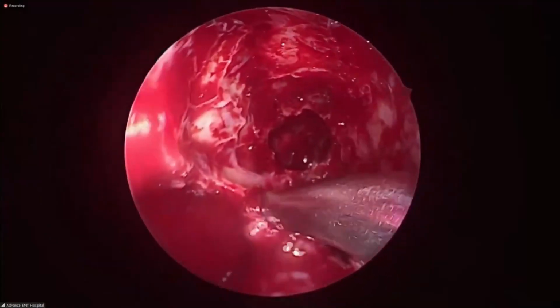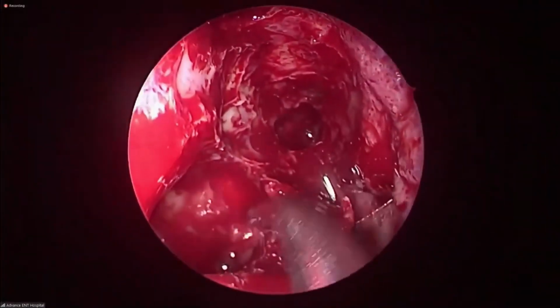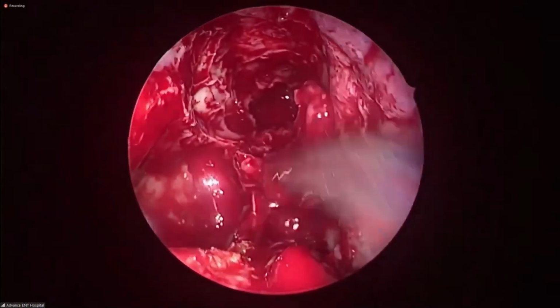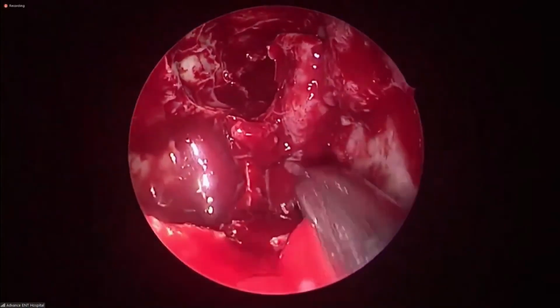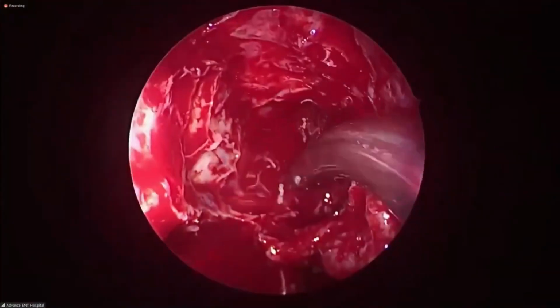Is that the part of uncinate, sir, that is left? Pardon? Is that the part of uncinate that is left? This here? No, sir, not uncinate. It's part of the posterior end of the middle turbinate, which I have not cut yet. Okay, sir.